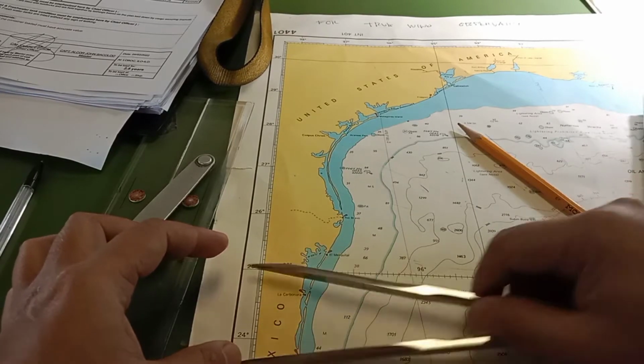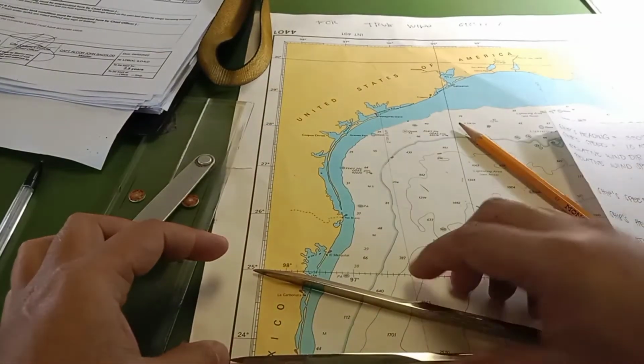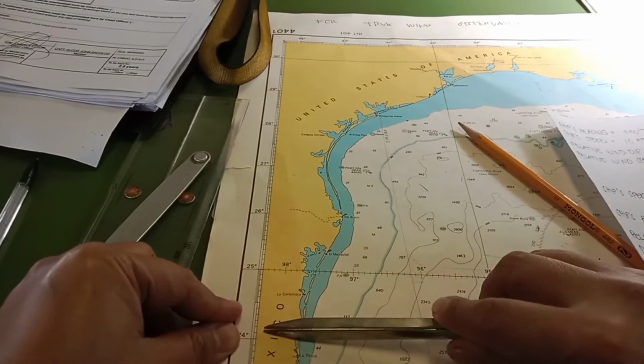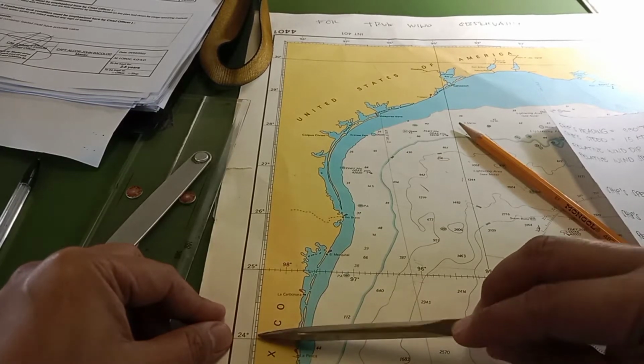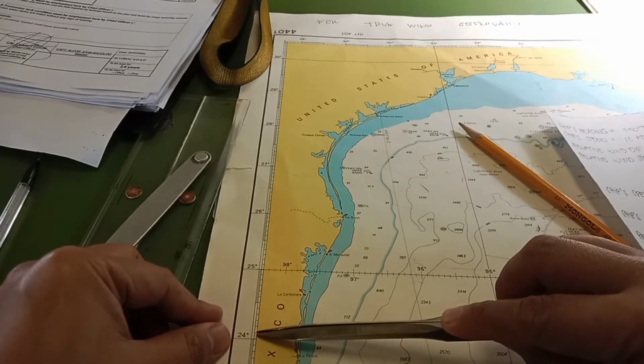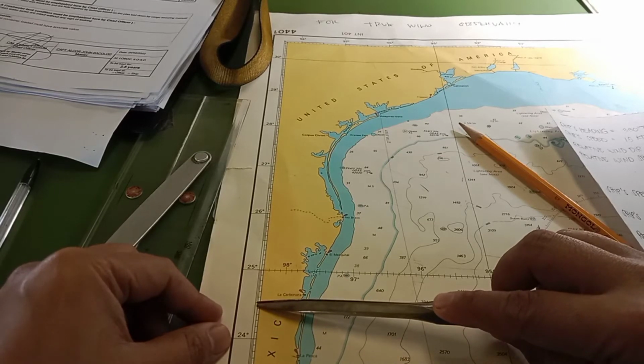So we have 15 knots. Just count each line here: 1, 2, 3, 4, and 5.